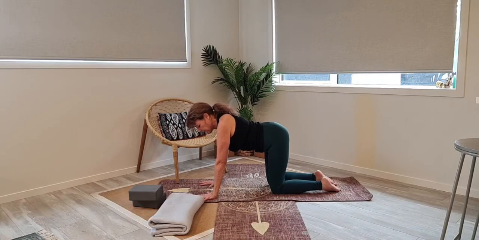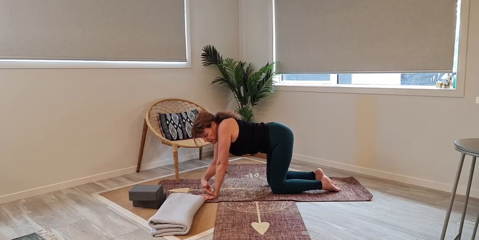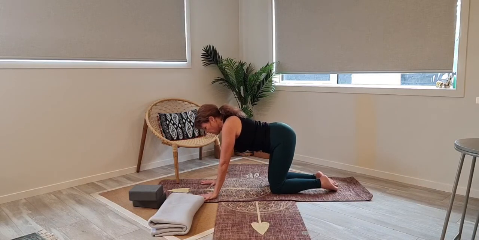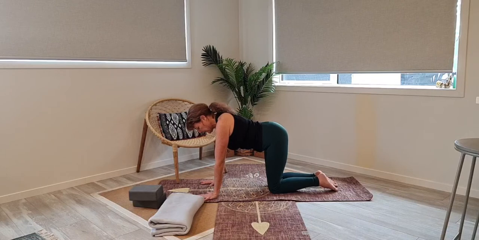strongly into the floor. We do that because these little bones on the outer wrist, the ulnar bone that runs down the outside of the arm, it's not designed to load weight onto, and if we're collapsing out here, we're starting to create some pressure points in around the wrist. So that's the reason we do that. That's why I often talk about how important that is.